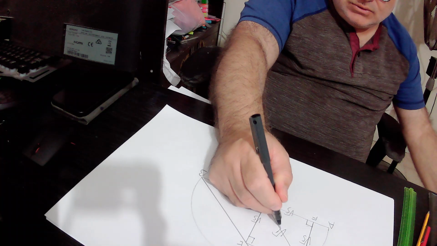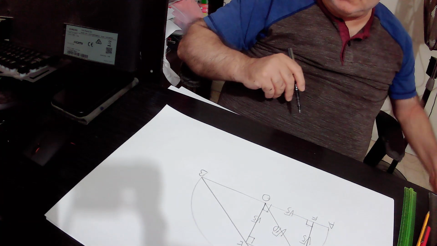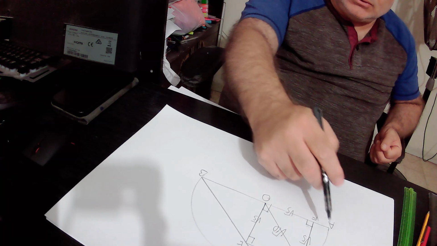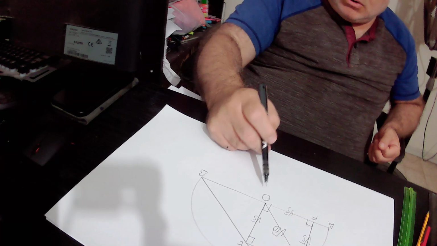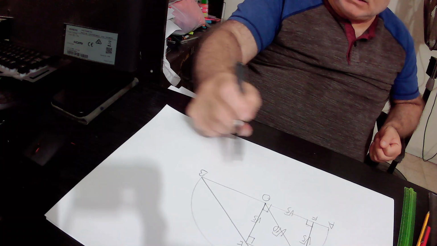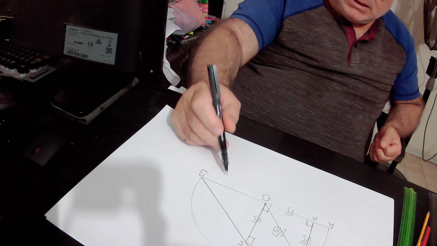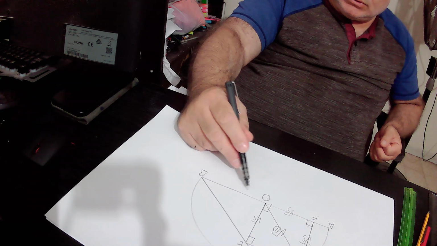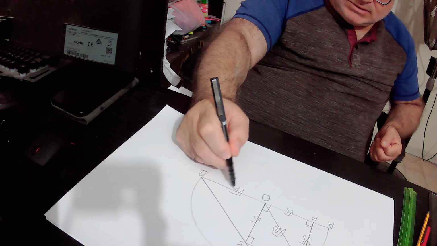DO is also the radius of the semicircle. So I found out that the radius of this semicircle equals the square root of 10 units. O is the center of this semicircle. B is a point on the semicircle itself. Therefore, OB is also the radius of this semicircle that is equal to the square root of 10 units.